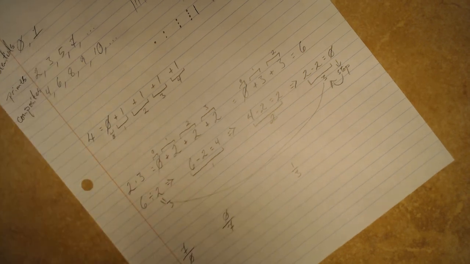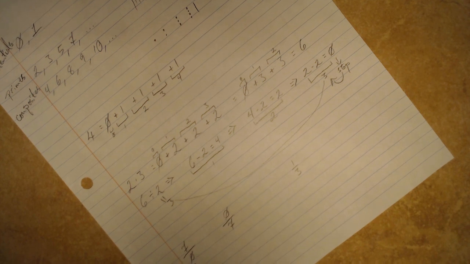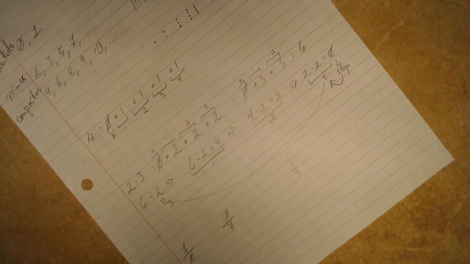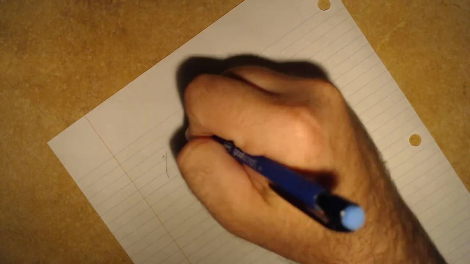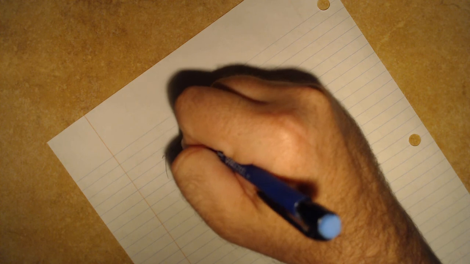Okay. So now I mentioned that we can't know what the value of a division by 0 is. We can actually show that pretty easily. So say I've got something like y equals x plus 2. Something very, very simple, right?